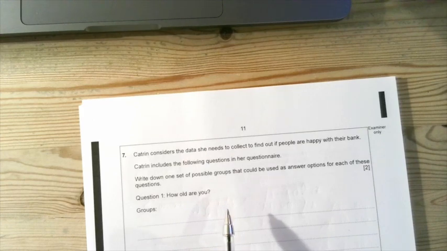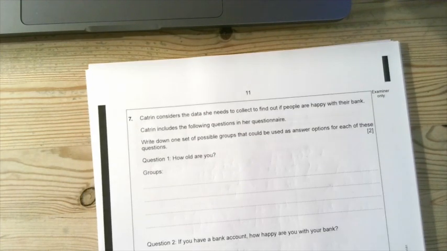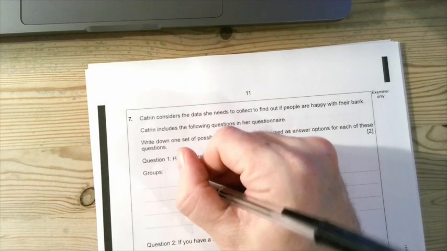Well, in terms of that, the groups of answers that we could offer, we need to make sure that they do not overlap and there's no gaps. So basically that no one is missed and that there's no overlaps between them. So in terms of what we could ask for, well, who's likely to have a bank? Usually children don't have one, but they could be asked. So we need to make sure that we include them.